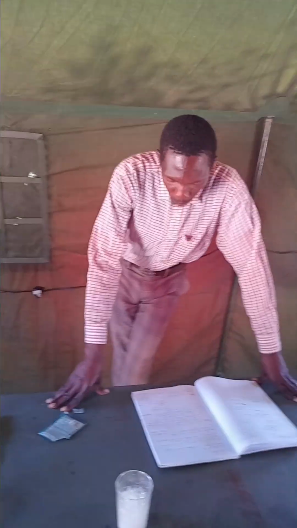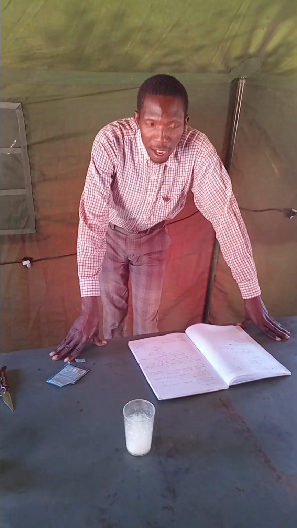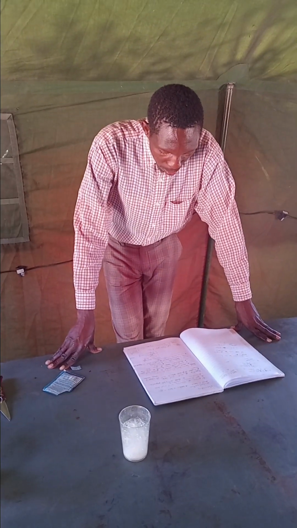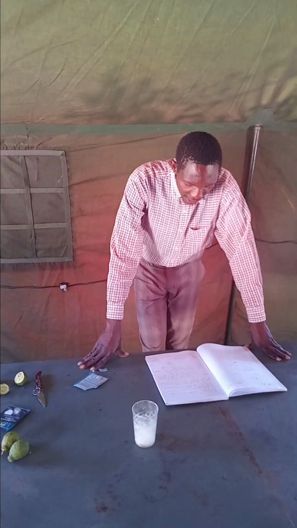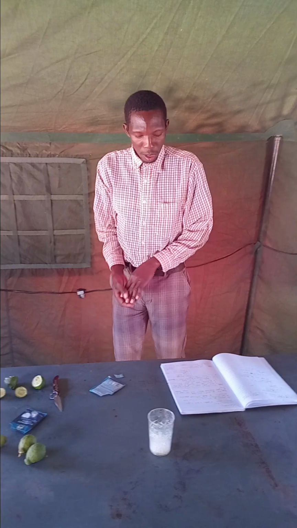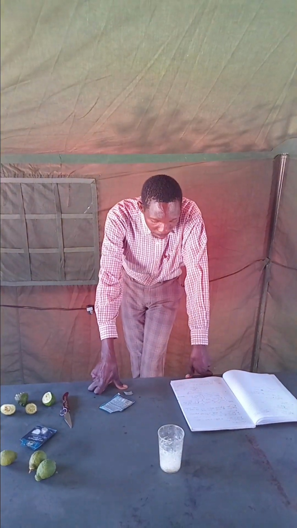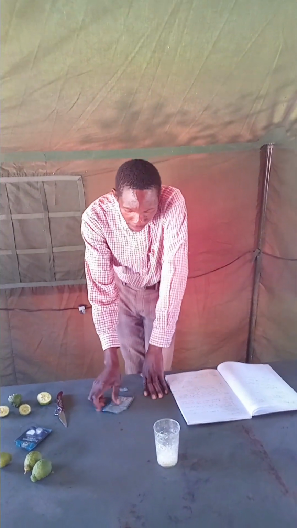Common examples of acids are citric acid, vinegar, hydrochloric acid, and sulfuric acid. Bases turn red litmus paper to blue, have a soapy texture, and conduct electricity in an aqueous state. Examples of bases are ammonia and lime. We have this soda as a base, so we say it's a carbonate.